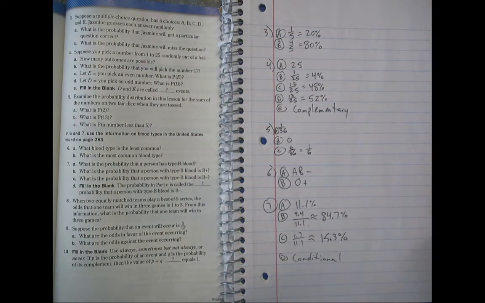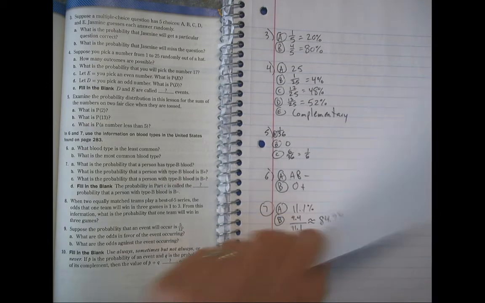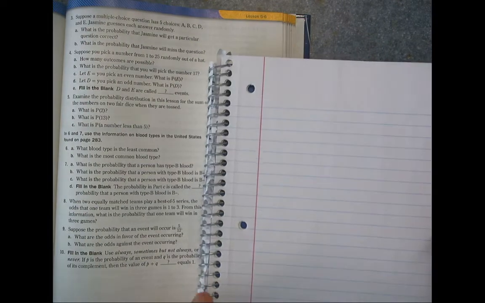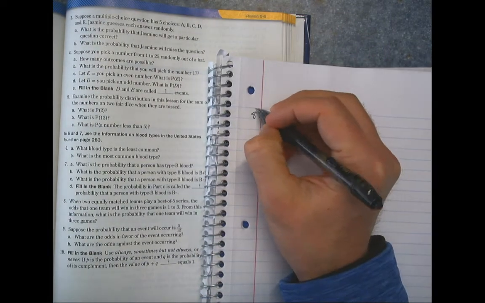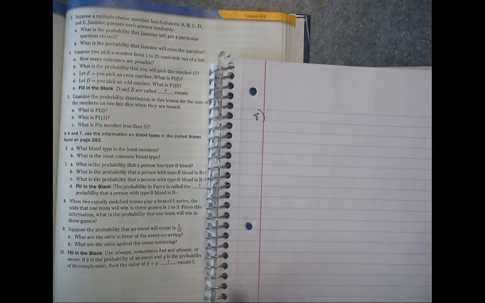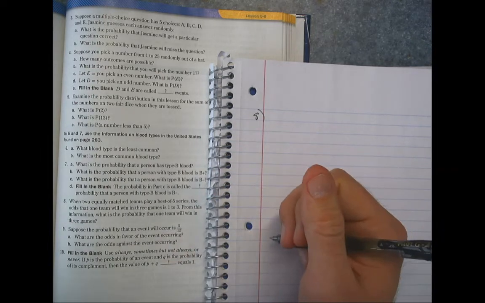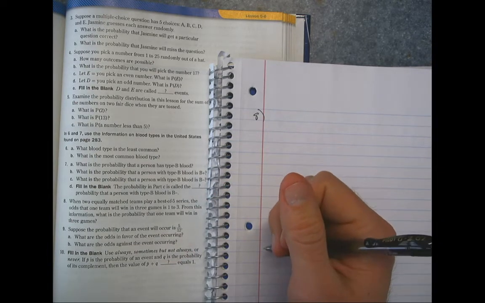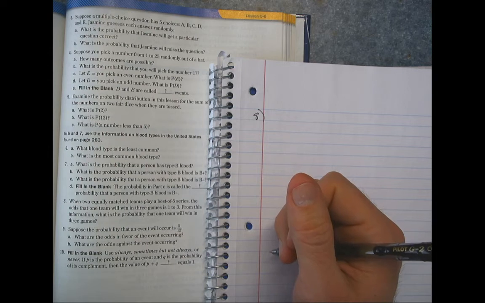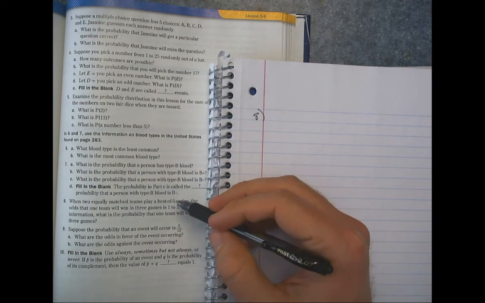All right, going to number 8. When two equally matched teams play a best of 5 series, the odds that one team will win in 3 games is 1-3. So first of all, best of 5 series. You're not necessarily going to play all 5 games.